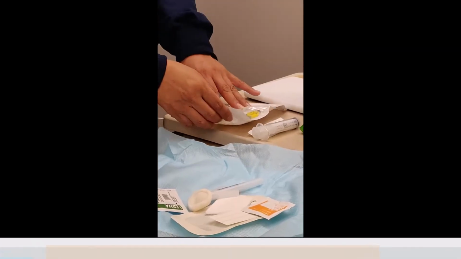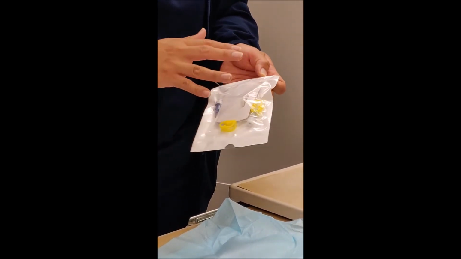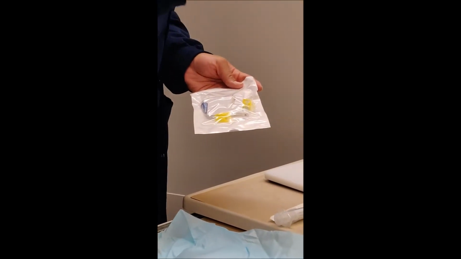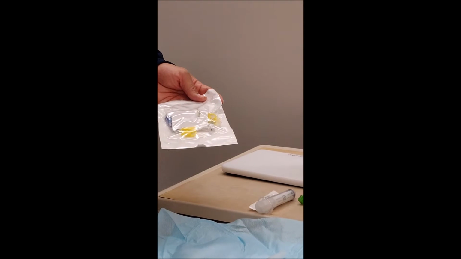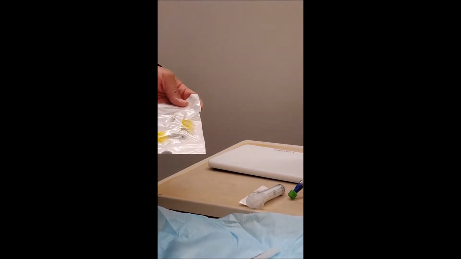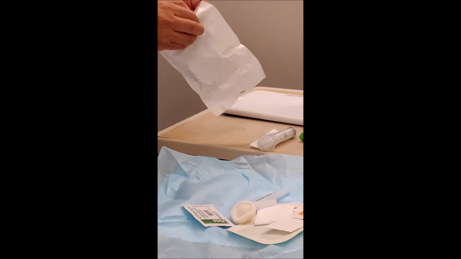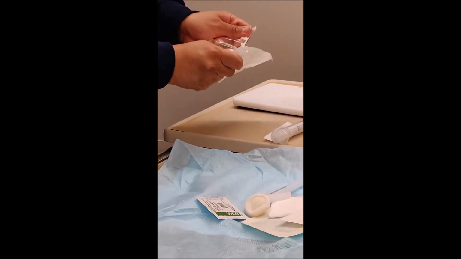Okay, so the first thing is, we're going to prepare our needle. We're going to make sure that it's primed, capped, ready to go, so that once you access, you'll have your saline attached to it, and you'll be able to draw the blood for whatever you may need. So we'll open the kit.